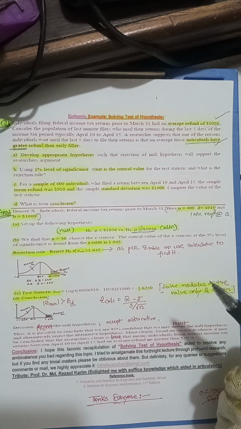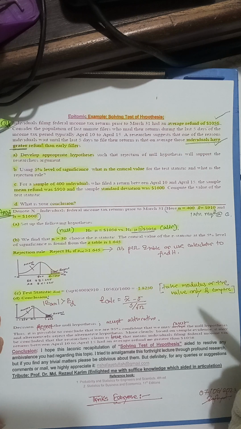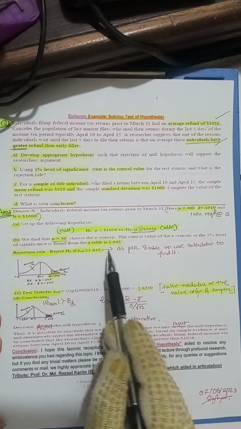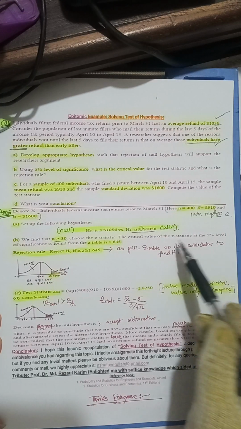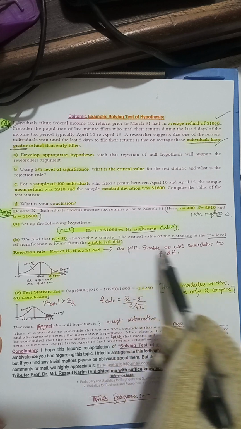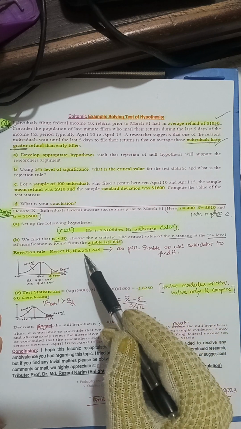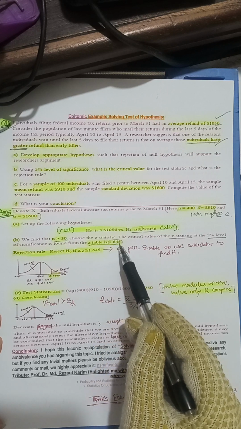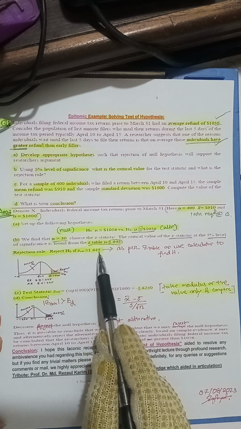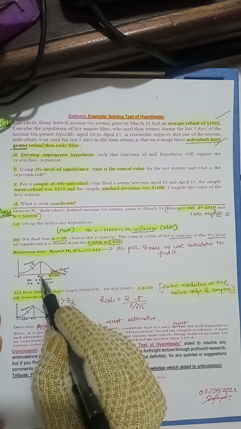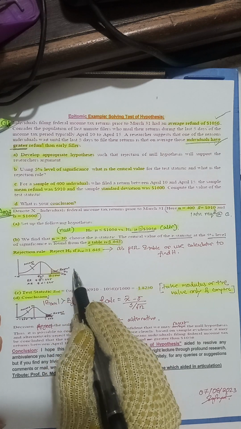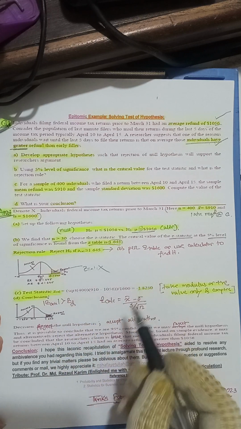Now in B, using a 5% level of significance, clearly mentioned, what is the critical value of the test statistic and what is the rejection rule? Since here the number of samples is greater than 30, the critical value for the Z statistic at 5% level of significance, from the Z table, you can clearly find, is 1.645. You can also use a calculator, there are shortcuts available. So the rejection rule is that if the z-calc is greater than 1.645, then you reject H naught. For instance, your z value, this is 0. So if it is greater than 1.645, for example if you get the z-calc as 2, it is greater than 1.645, so you reject it. Somewhere beyond this, if you get it, then you reject it.